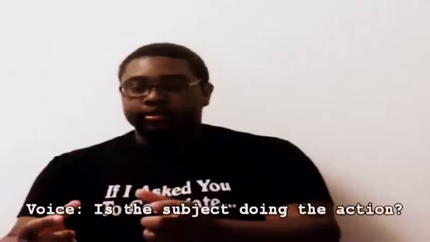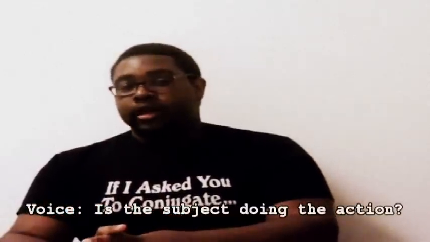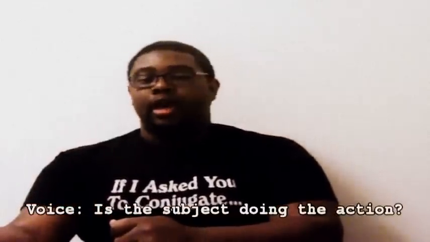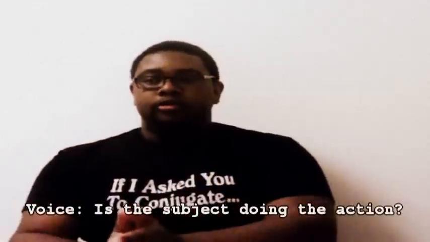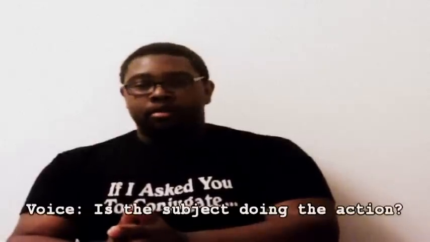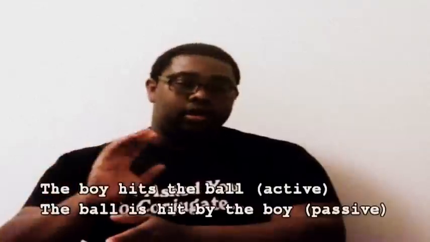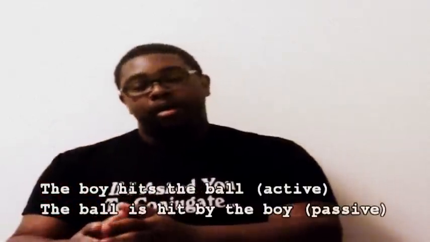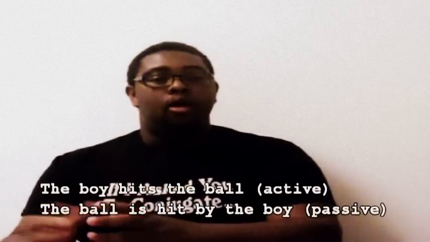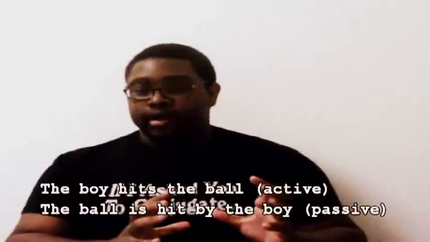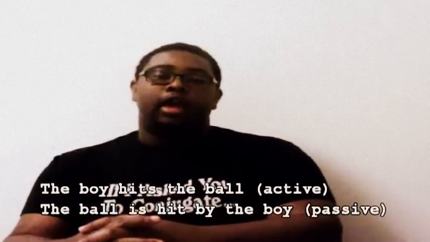Last you have voice, which answers, is this active or passive? In other words, is the subject doing the action, or is the action being done to the subject? So let's take the sentence, for example, the boy hits the ball. Well, the boy is active because he is doing the action of hitting the ball. But if you flip the sentence a little bit and say the ball is hit by the boy, well, the ball is now the subject of your sentence, and it is passive because it is being hit. It is receiving the action of the hitting.